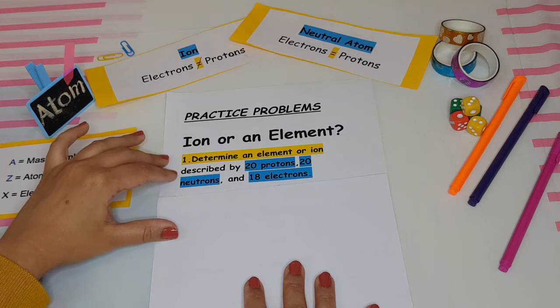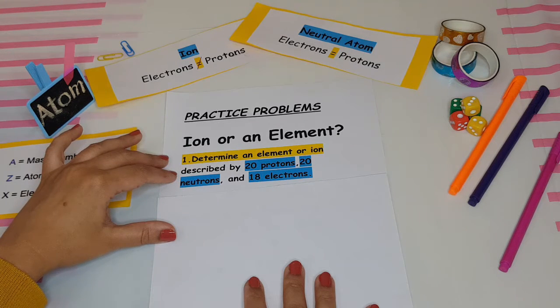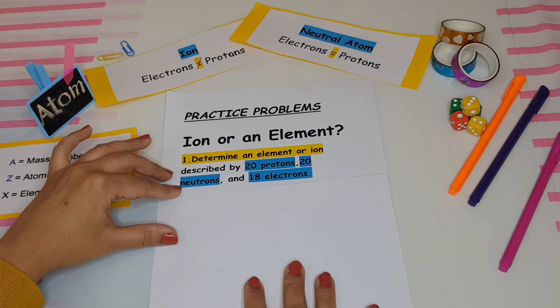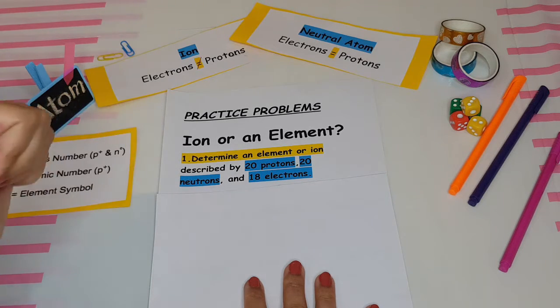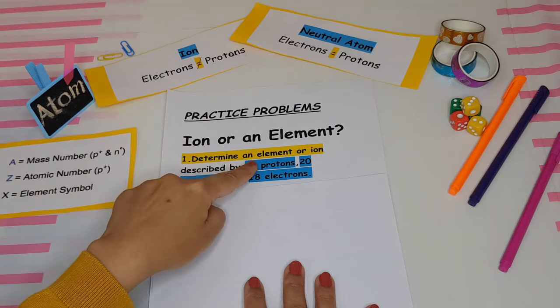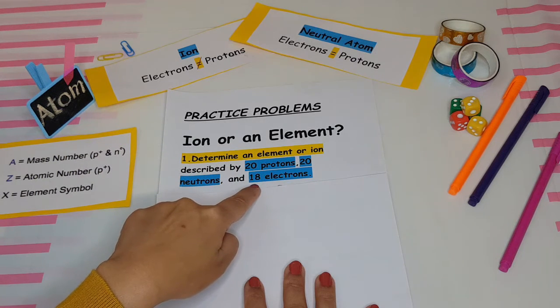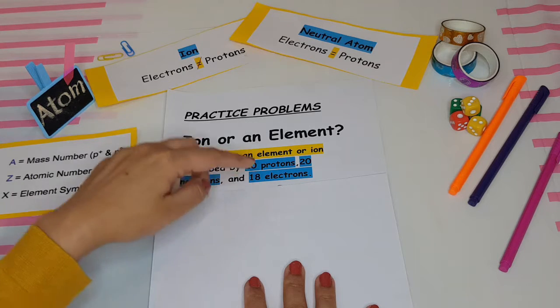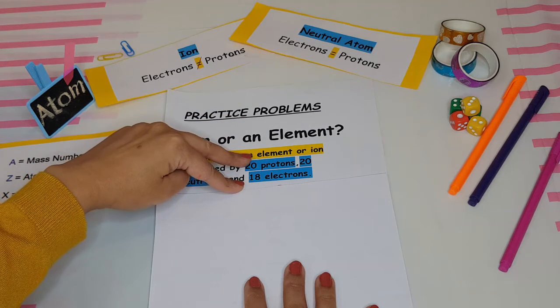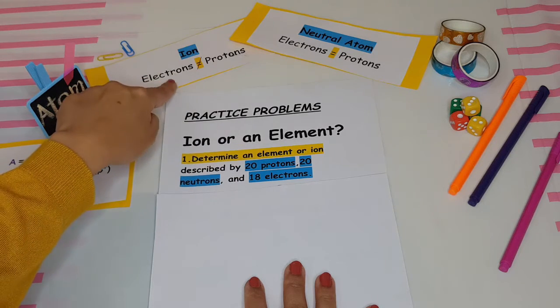Determine the element or ion described by 20 protons, 20 neutrons, and 18 electrons. So we will use the first clue. If the number of protons is equal to the number of electrons, we know it will be a neutral atom. However, in our case, the number of protons is not equal to the number of electrons. It means it is an ion.